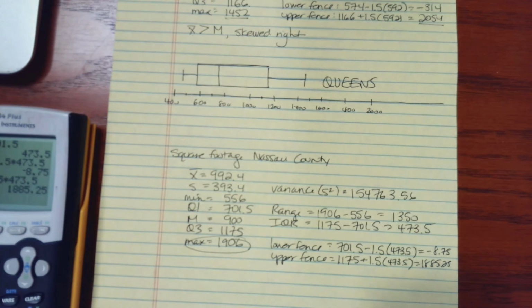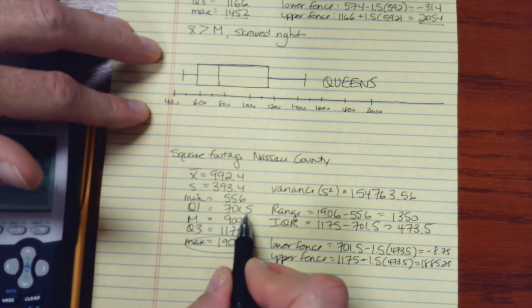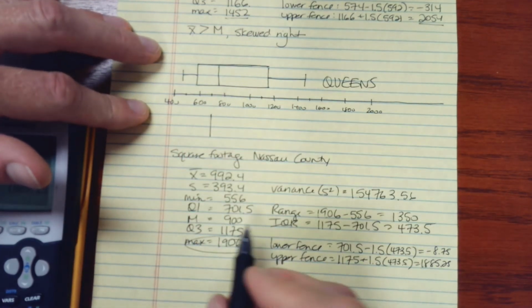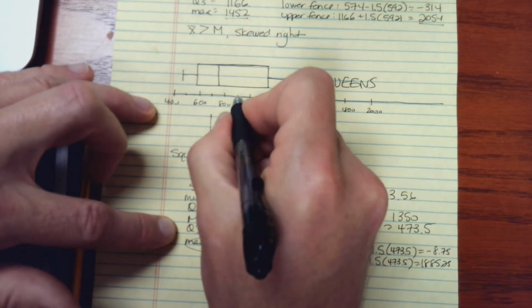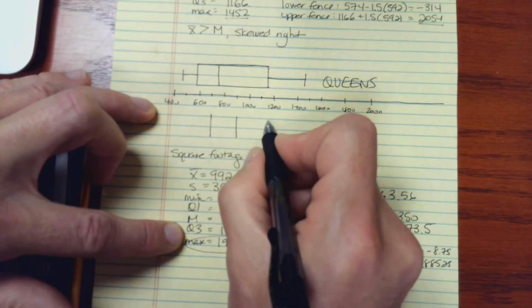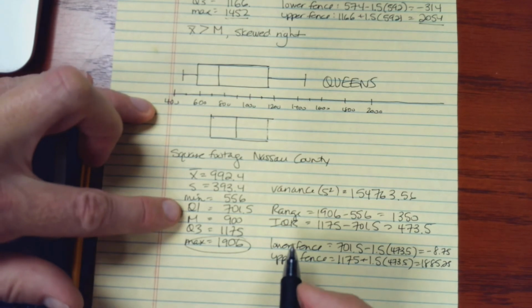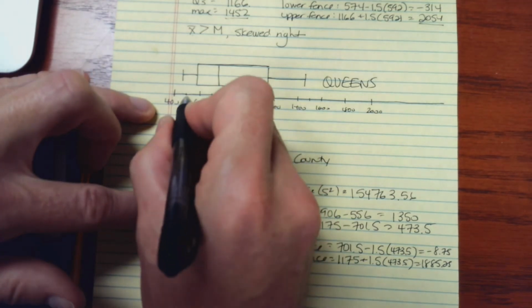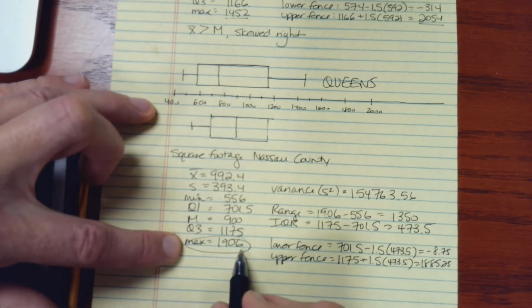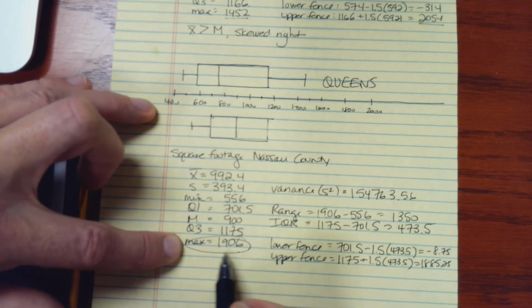So just below it, I'm going to have a box plot for Nassau County. So Q1 is at 701, so that's about right here. And the median is at 900, that'd be here. Q3 is at 1175, that'd be about right here, so I'll connect those to make the box. For the minimum, I have 556, so that would be about here. And for the maximum, I have 1906. This is actually an outlier, so I want to make sure that that's very obvious.